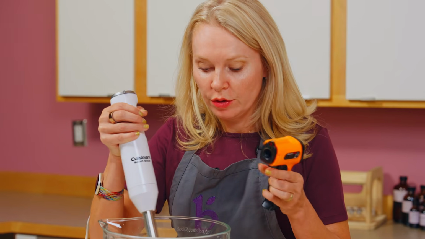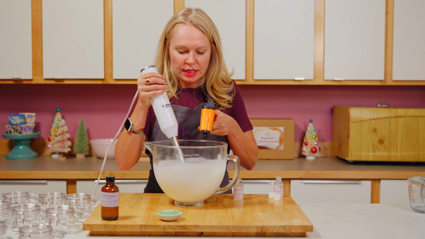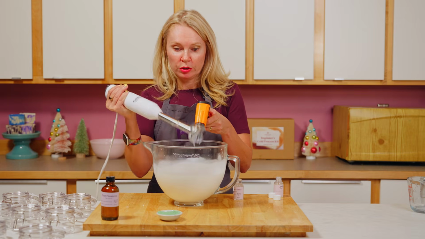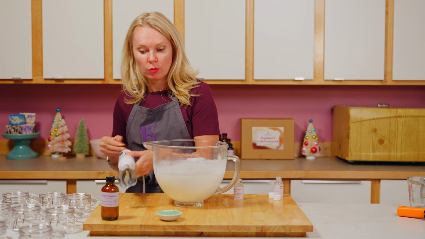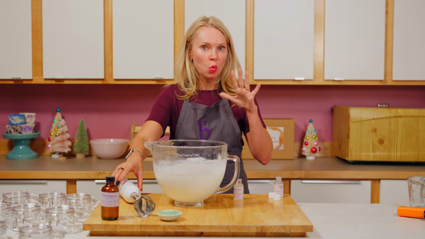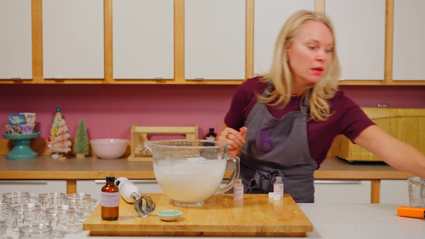So this is beautifully emulsified. It looks kind of thicker than milk, so I can tell that it's beautifully emulsified, and we're at 136. So it's time to add our preservative and our extract. I'm wanting to make sure I really preserve the preservative and the extract, so it's always below 160. So that's in your cool down phase that you want to add these, and it's by weight.